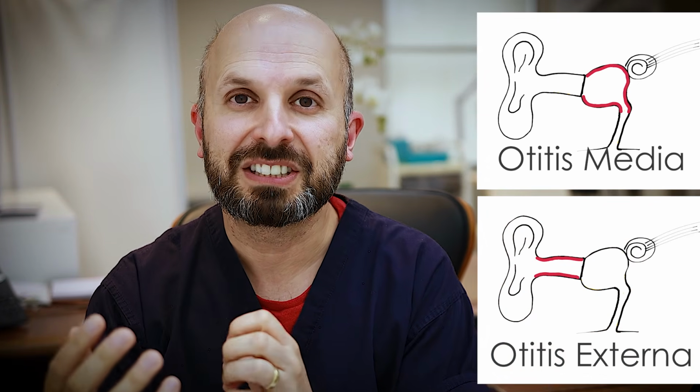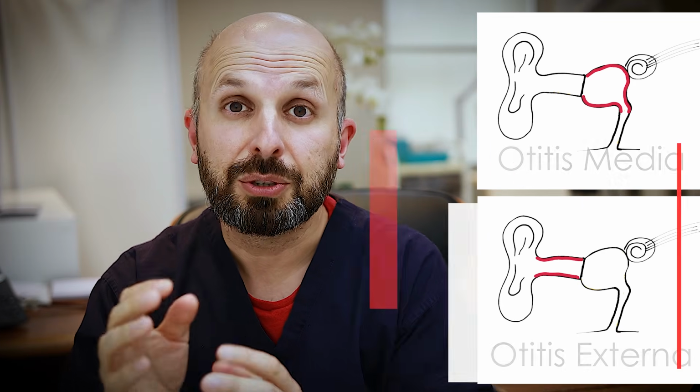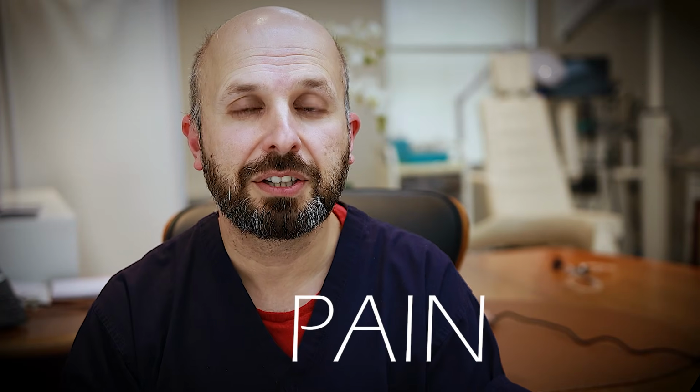Now, the reason why I want to talk about these two is because they're very easily mixed up and people end up getting the wrong treatment. I'll try and go through what symptoms each of these two different types of ear infections give you so you know what treatment to get. The easiest way to figure out which infection you have, either an external ear infection or a middle ear infection, is to figure out what kind of pain you have.